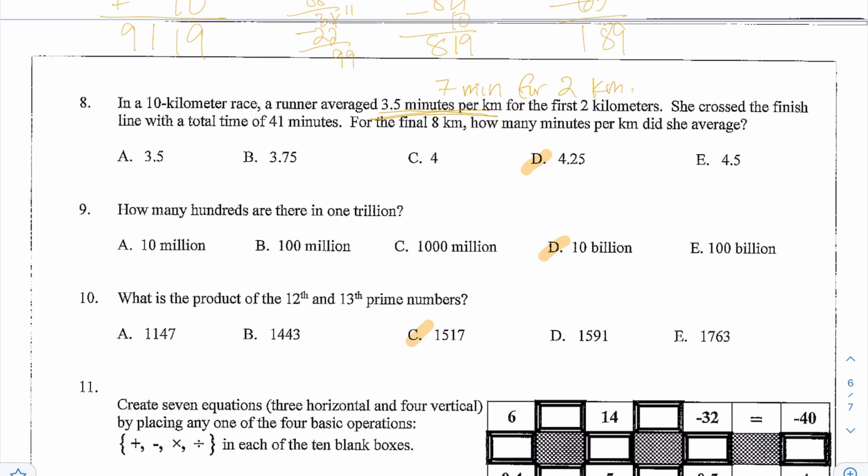All right, so then for the last 8 kilometers, the total was 41 minutes. So you do 41 minus 7. For the last 8 kilometers, it was 34 minutes. So you want the average minutes per kilometer. So you take 34 and you divide it by 8. So 8 goes into 34 4 times. So it's 4 point something. And 8 goes into 20 twice. So it's 4.2 something. That's choice D.